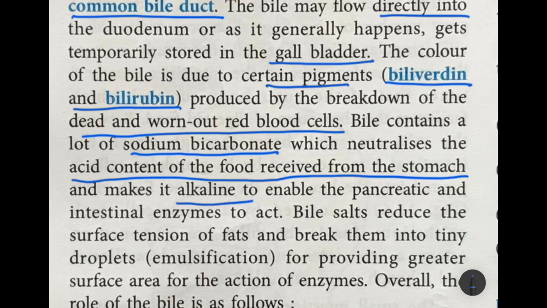And when it becomes alkaline, then only the pancreatic and intestinal enzymes will act on it. The pancreatic and intestinal enzymes will not act on acidic food. So the acidic food coming from the stomach is turned into alkaline form by sodium bicarbonate, which is found in bile.